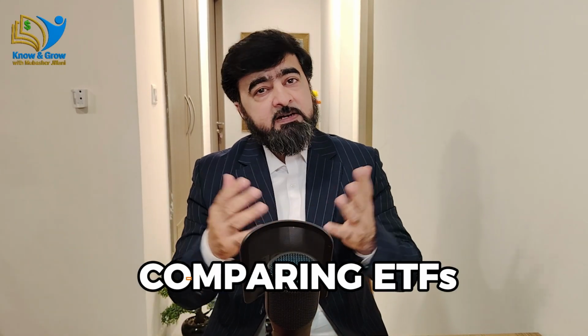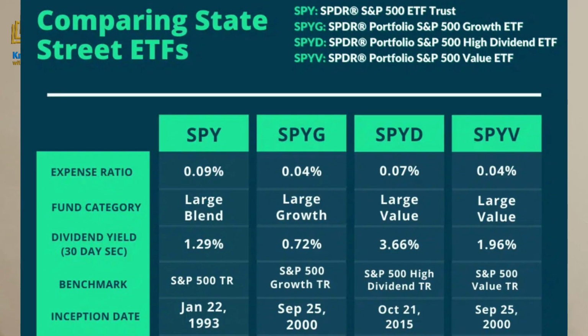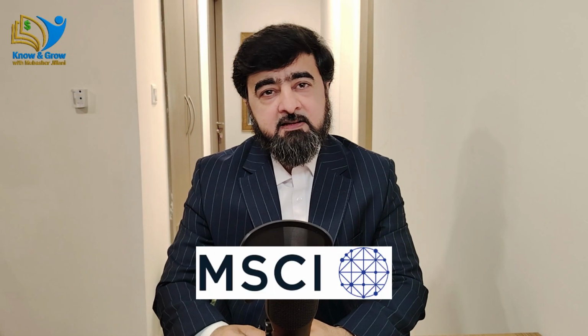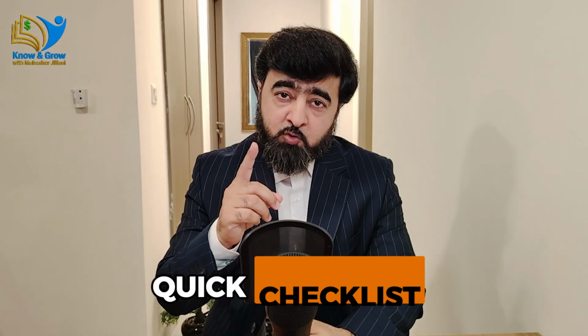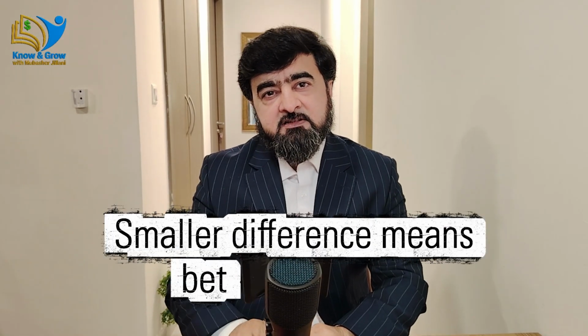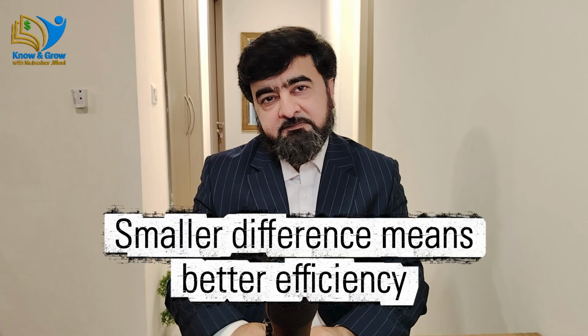Comparing ETFs. Now let's say you found 2 or 3 ETFs that track the same index like MSCI World. How do you choose between them? Here's a quick checklist for you. TER or expense ratio. Go for the lowest, all else being equal. Tracking difference. This is how closely the ETF tracks the index. A smaller difference means better efficiency.